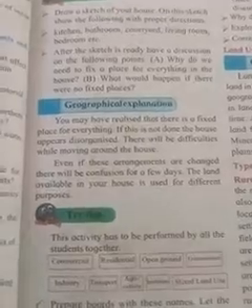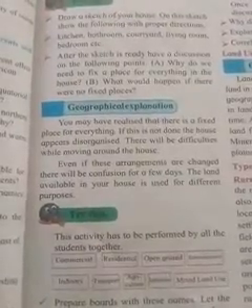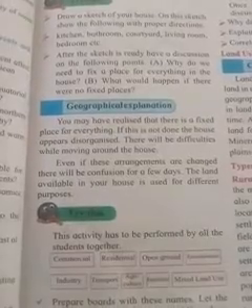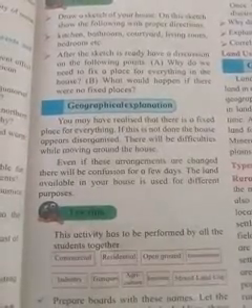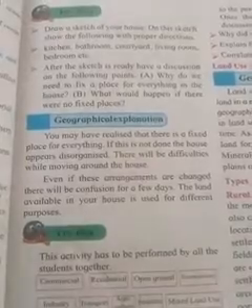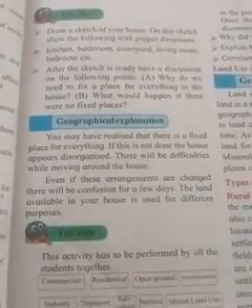Here is the geographical explanation. You may have realized that there is a fixed place for everything. If this is not done, the house appears disorganized. There will be difficulties while moving around the house. That means you realized, based on this, that there is a fixed place for everything.